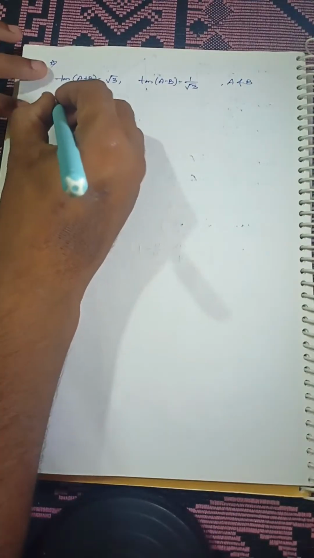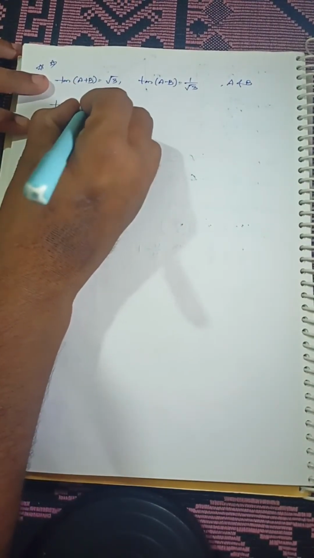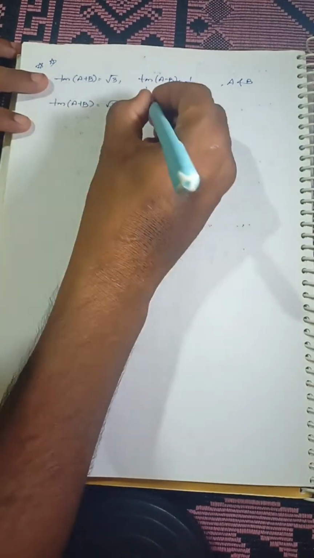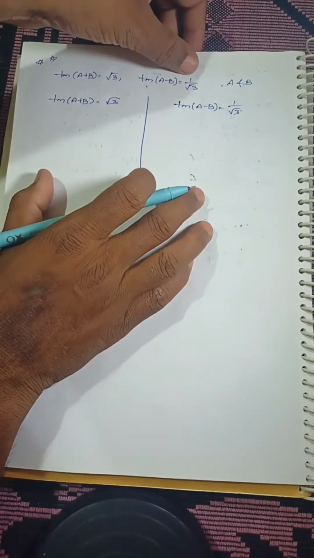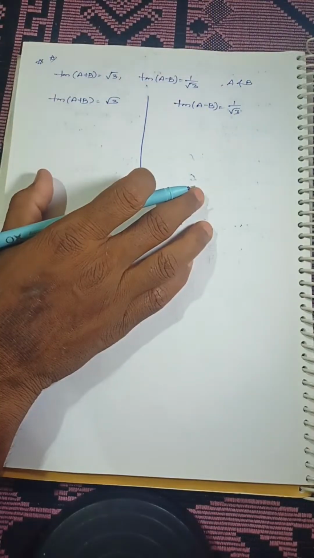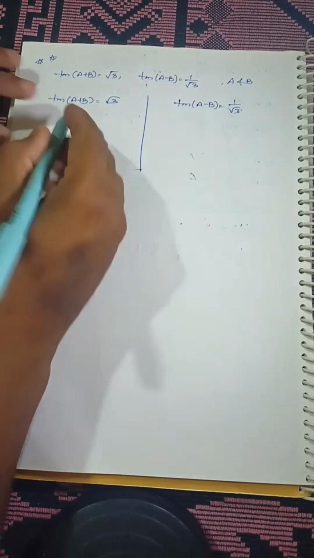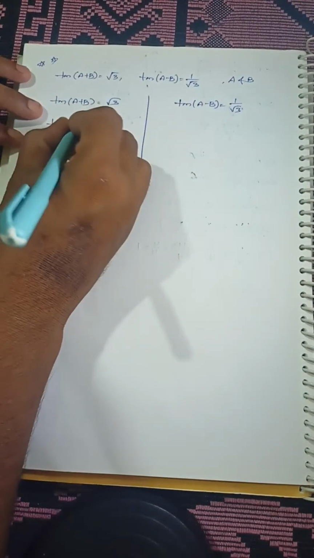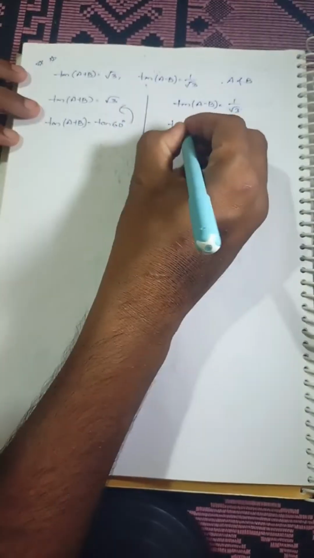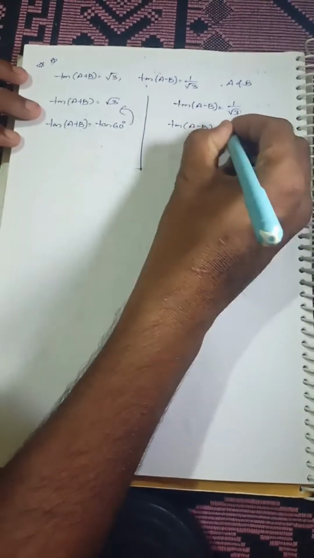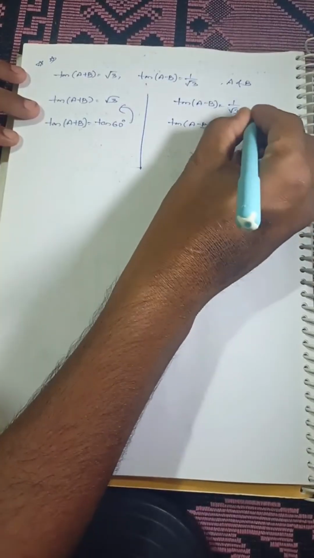First we are going to take tan(A plus B) equals root 3. Now see here we are taking tan(A minus B) is equal to 1 by root 3. At a time both we are going to do. Knowing when tan gives the value root 3 and when tan gives the value 1 by root 3 is most important. Now see, tan(A plus B) is equal to tan 60 degrees. Why? Because tan 60 degrees value is root 3. Here tan(A minus B) is equal to tan 30 degrees. Why? Because tan 30 degrees value is 1 by root 3.